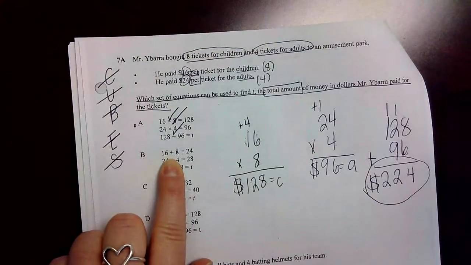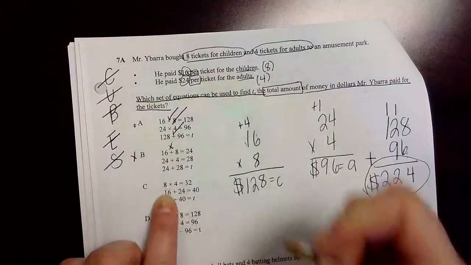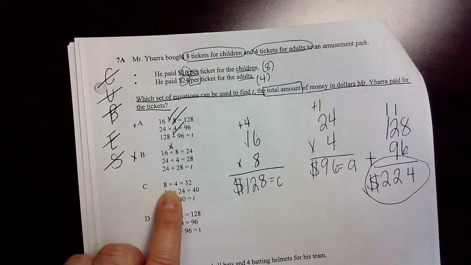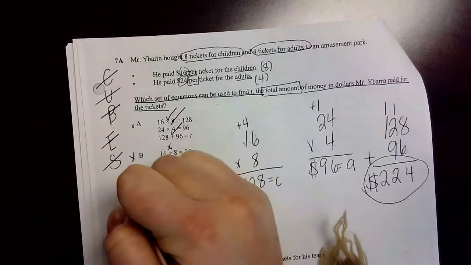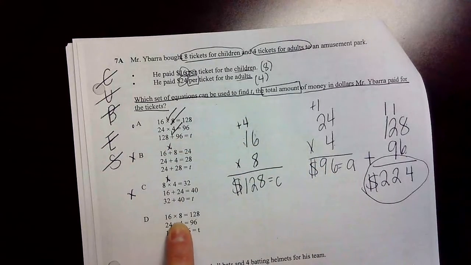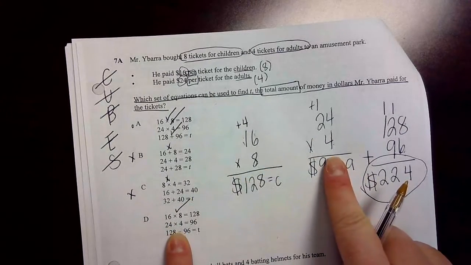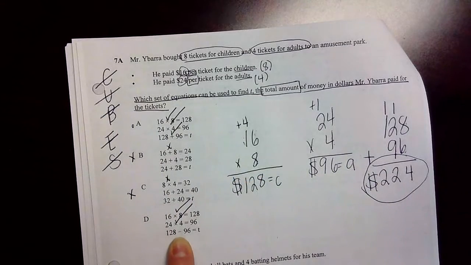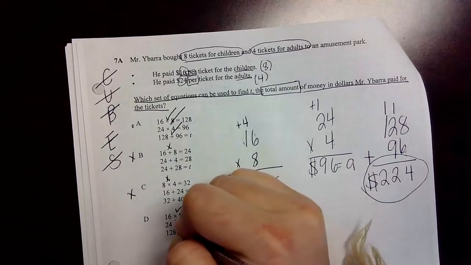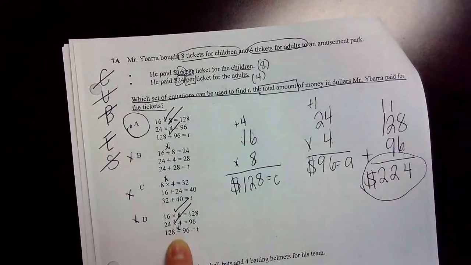Did I do 6 plus 8? No, that one doesn't make sense. Did I do 8 times 4? Why would I multiply the children's number of tickets to the adult number of tickets? No. Did I do 16 times 8? Yep, I had 8 groups of 16. Did I do 24 times 4? Yep, I did 4 groups of 24. But then did I subtract them? That's not going to help us find the total. So our answer is A.